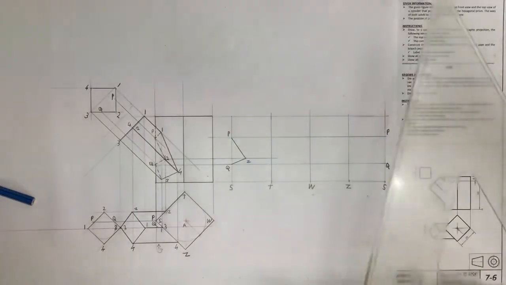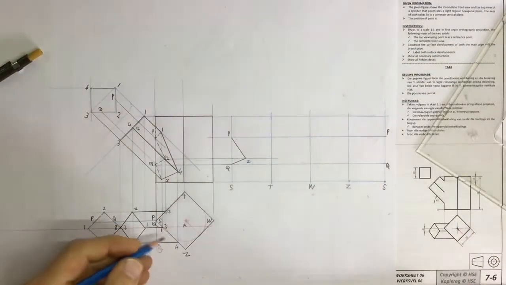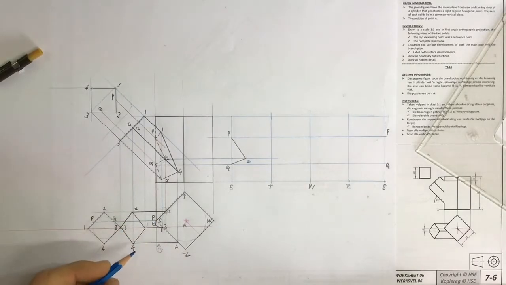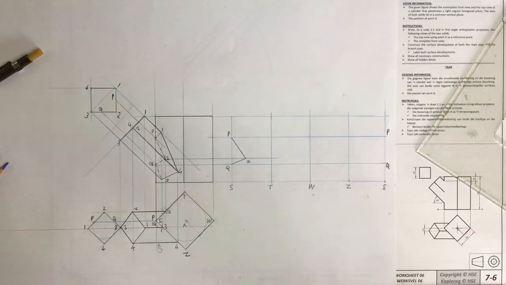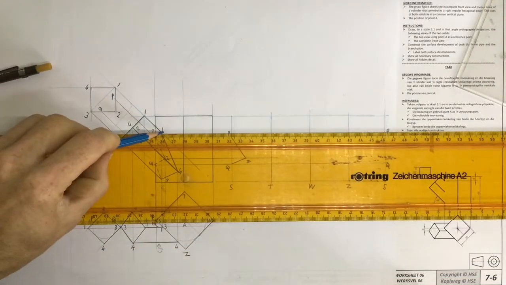Right, I come over here and I say, now we are dealing between S and Z. S and Z, there is a whole lot more that is going to happen over here. I need to find point 1. I'm going to take a line coming out from point 1 over here.